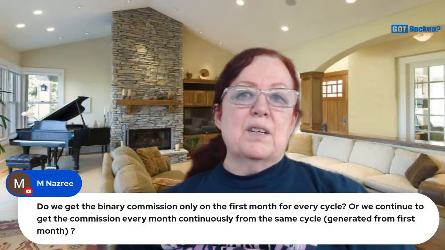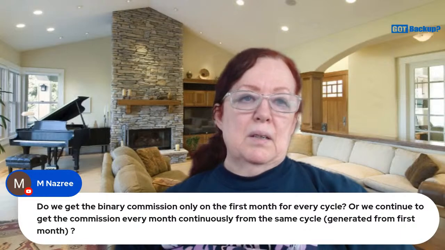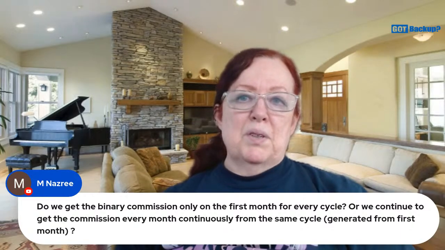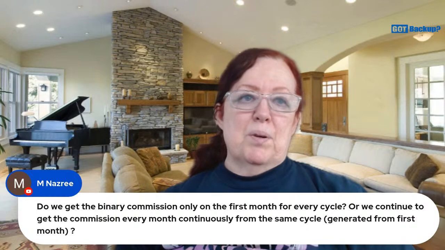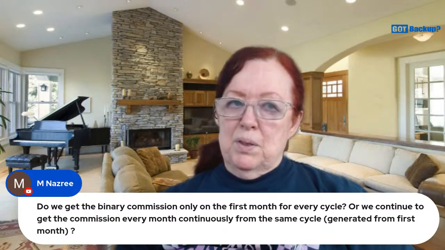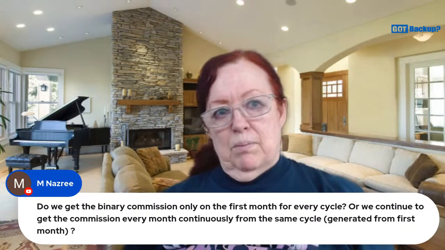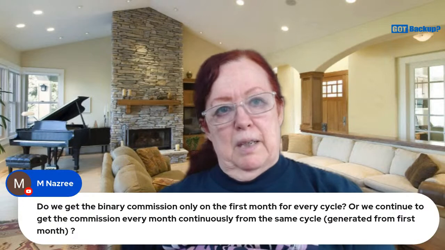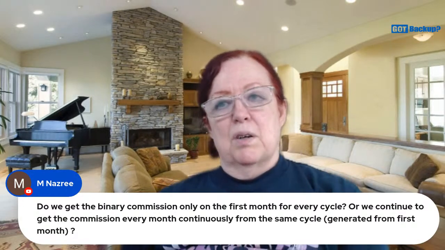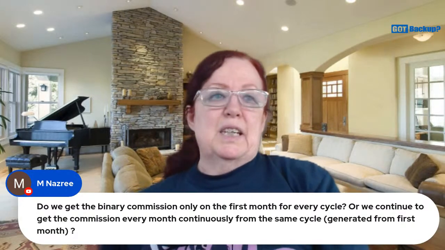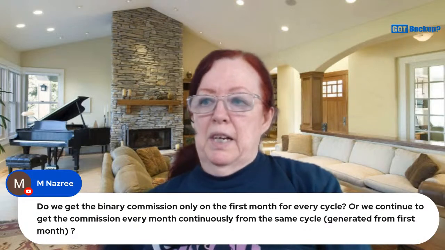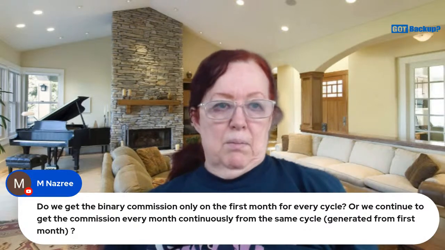No, there's a cycle every month based on the company's productivity, but it's also mainly because of yours. If you don't have anybody in your team, then you don't get paid binary. Understand this: you don't get paid unless there's actually people in your team, okay? Your personal team, not the company.